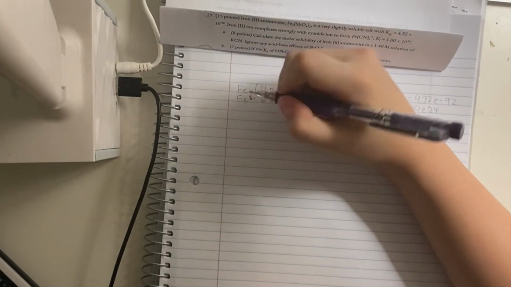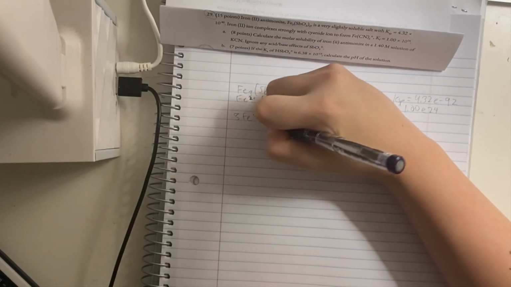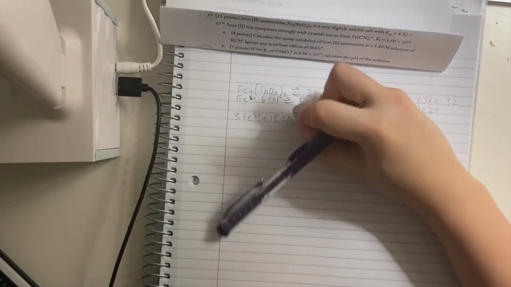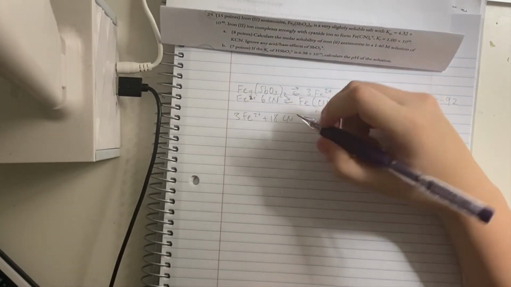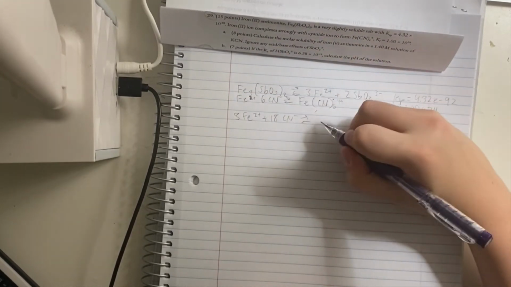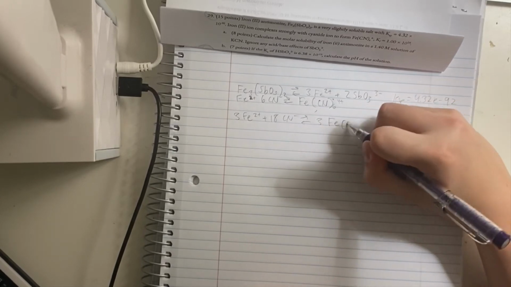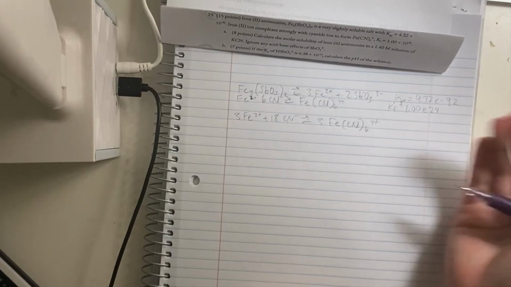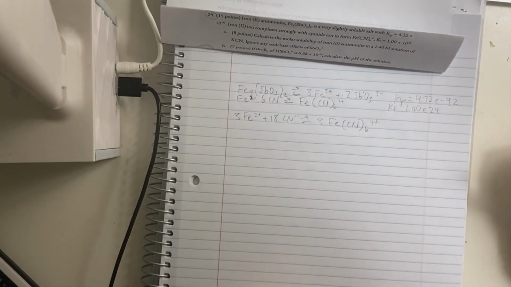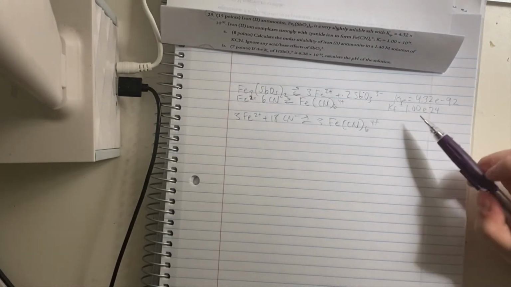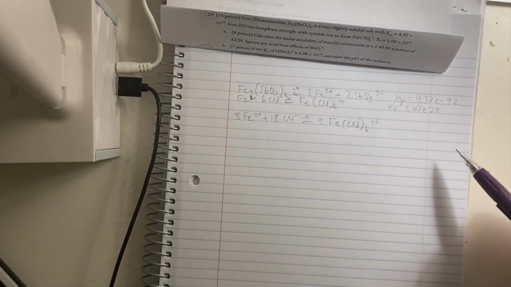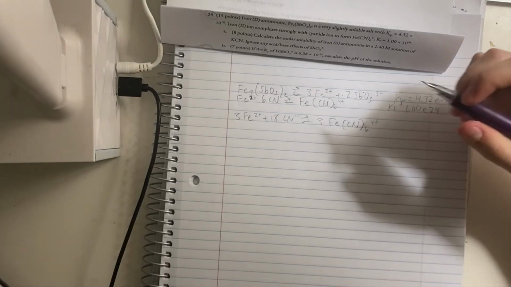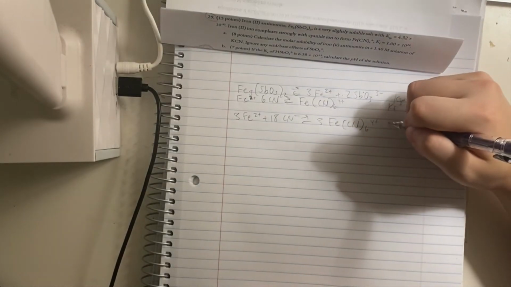So if you multiply it by 3, we just multiply coefficients. And when we multiply the reaction by 3, we have to cube the Kf. So 1e24 cubed, and that is 1e72.